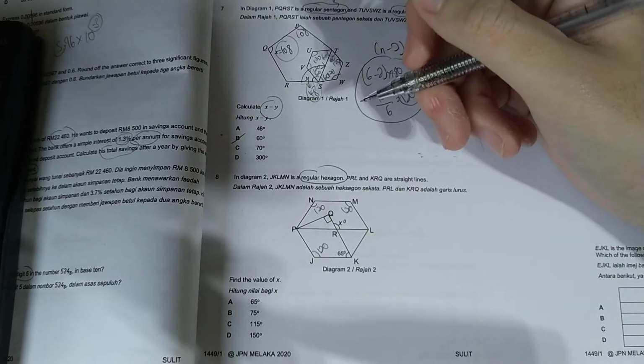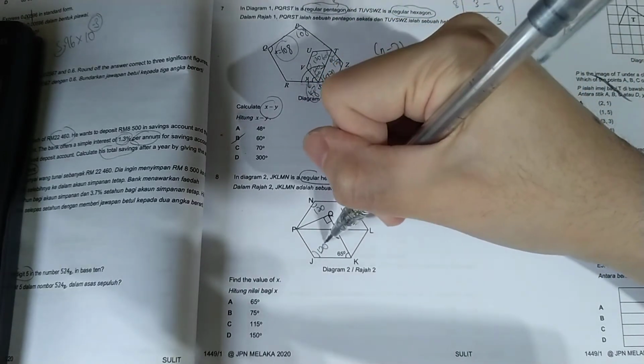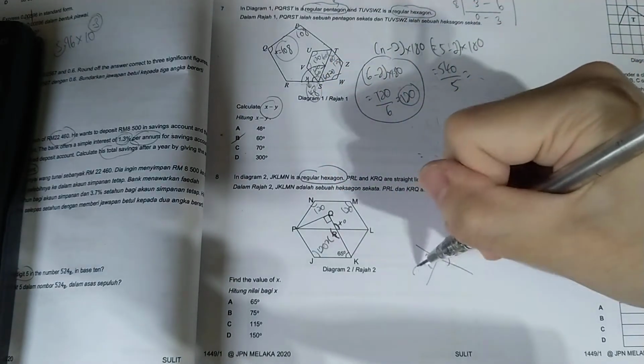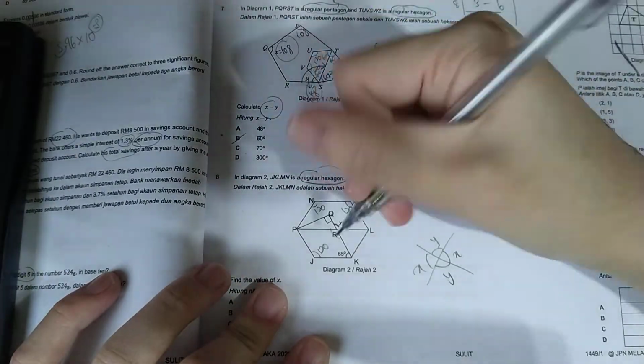PRL and KRQ are straight lines. Find value of X. Okay, how to find value of X? I know. The X here and the opposite X here will be the same. Because if here is X, the angle here is the same, X. If here is Y, here is Y. Opposite like this, same. Okay, what else?